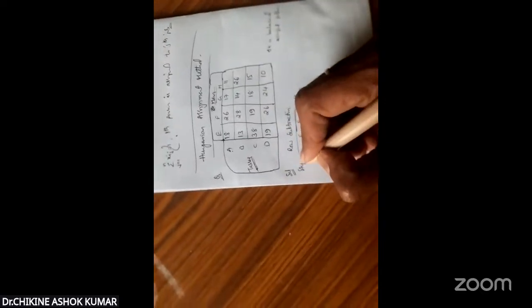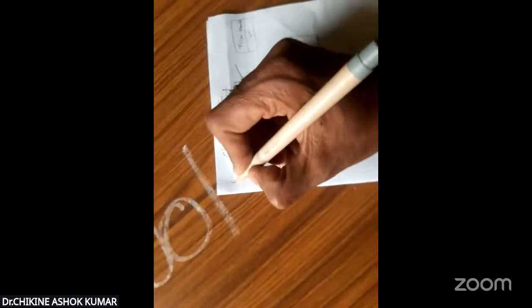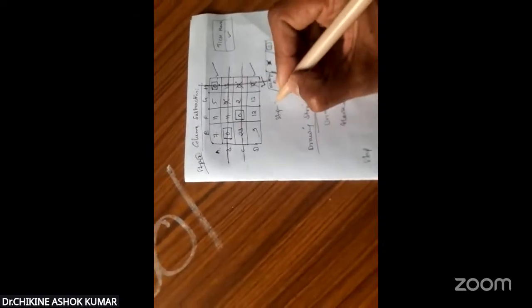Once the straight line process is completed, listen carefully, then we have to move to the next step. Assume this is step number 1, row subtraction. Step number 2, column subtraction. Step number 3, tick mark process, drawing the straight lines. Then step number 4, and next, step number 5.